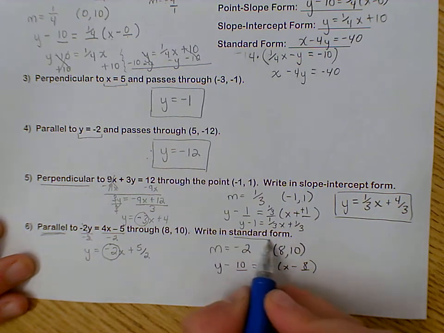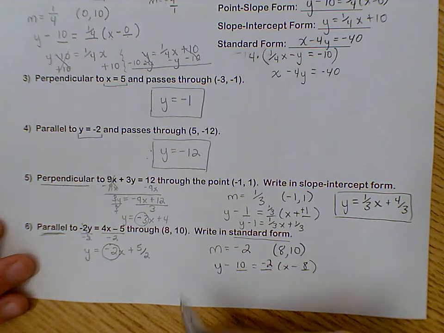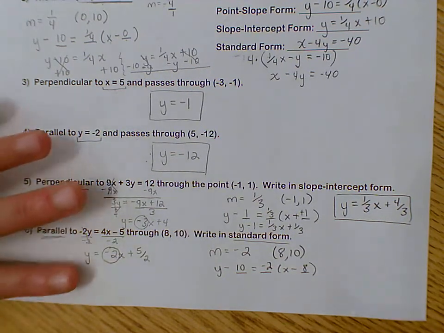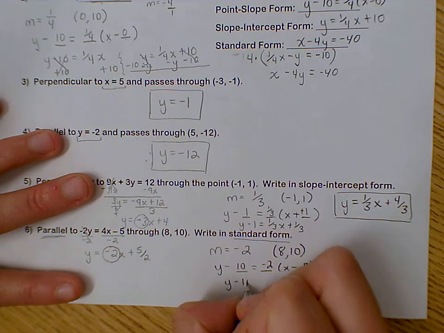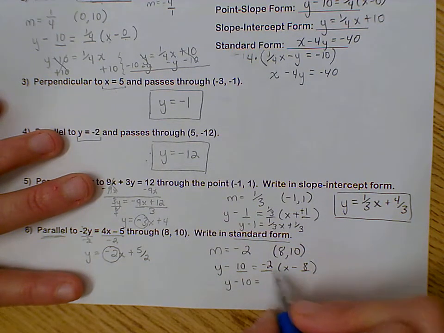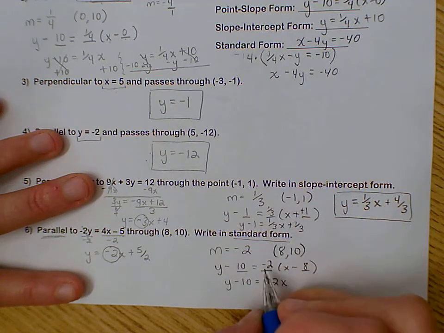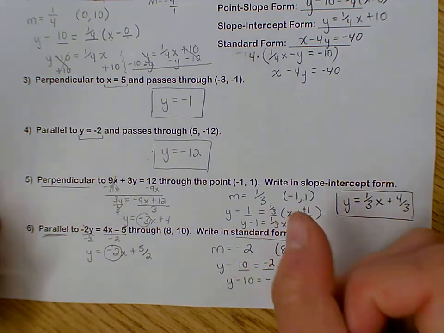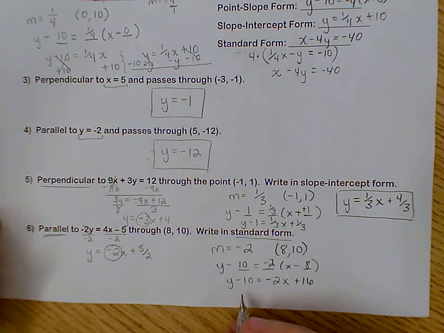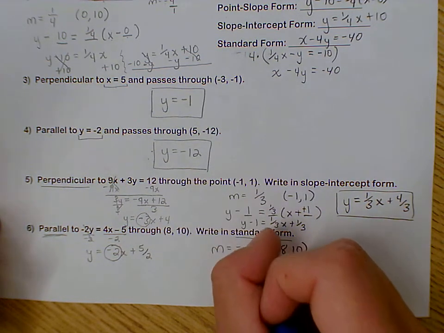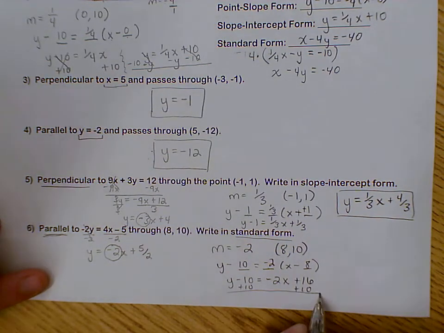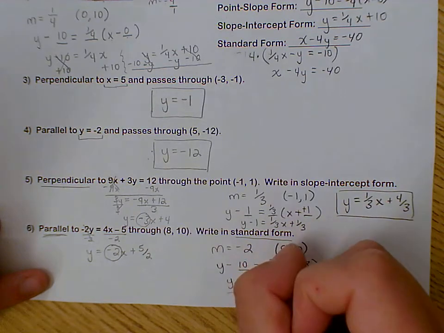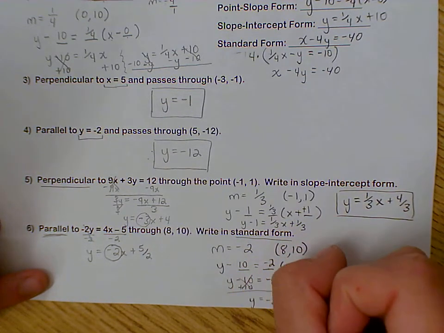Okay, so this one we have to put in standard form. So that means you've got to get your x's and y's on one side and your constants on the other. Okay, so got to simplify a little bit. So I got to distribute my -2. So -2 times x is -2x. And then -2 times -8 would be a +16. And then from there, I've got to add my 10 on both sides. And so when I do that, I got y equals -2x plus 26.